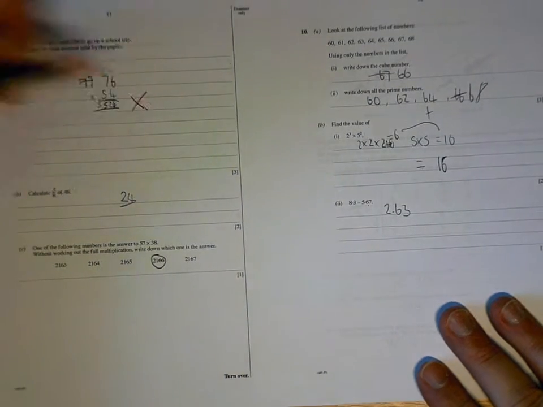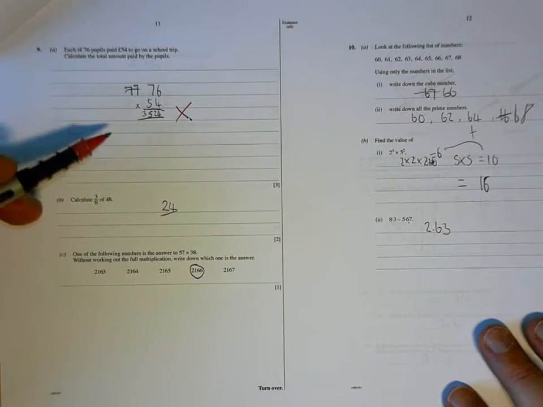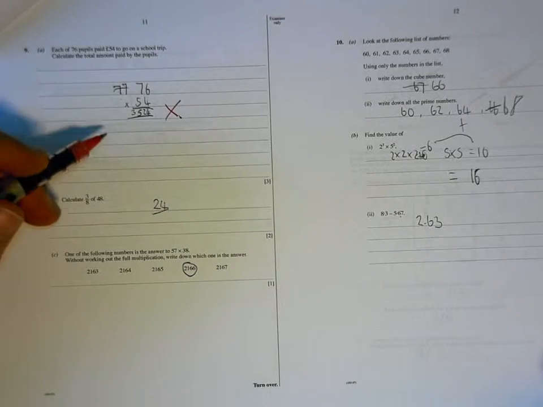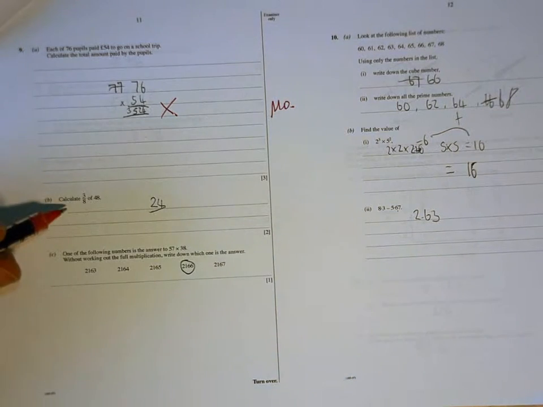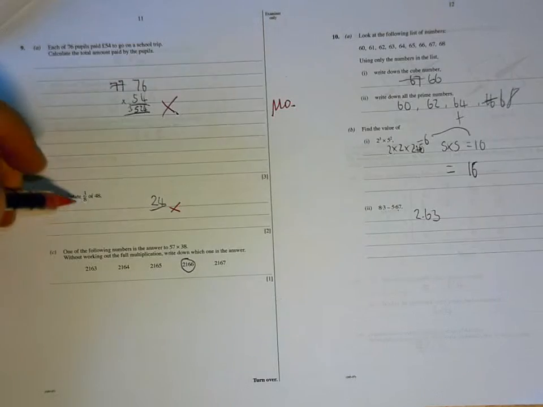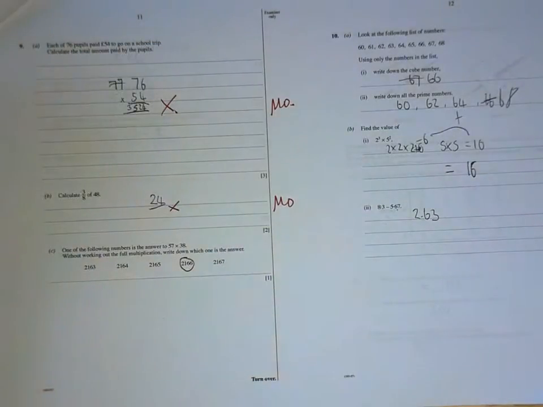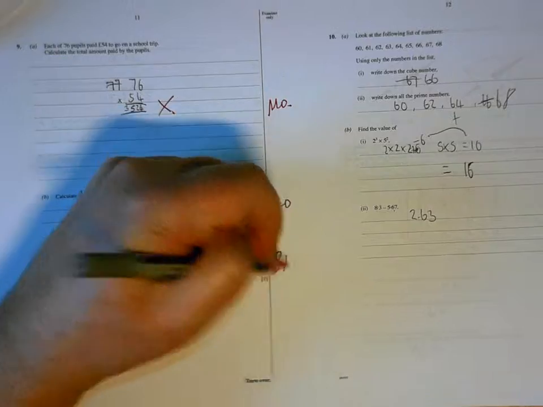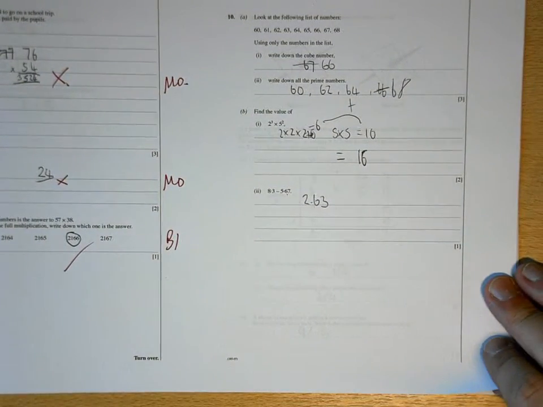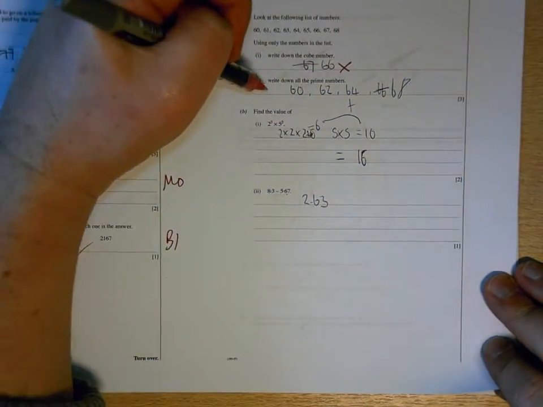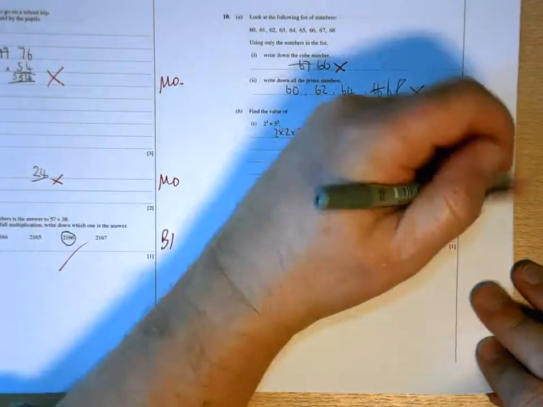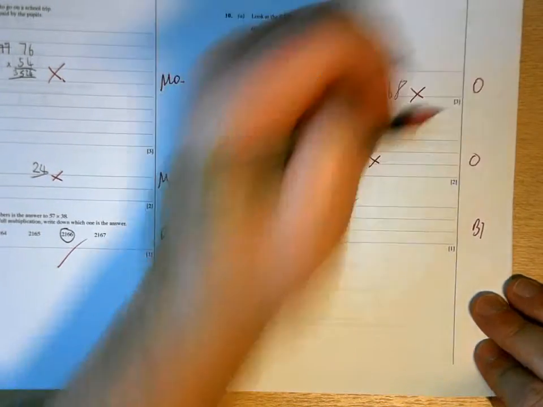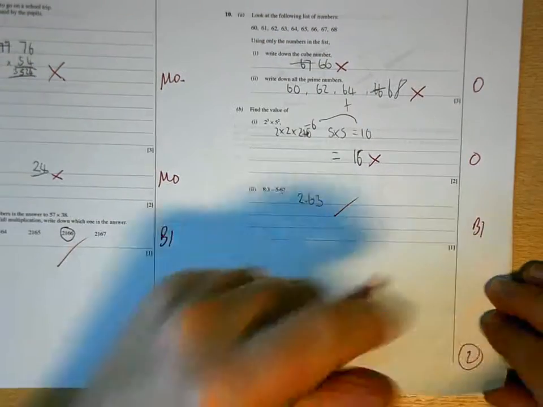Okay, that's wrong. Now I showed you in class a method for doing that. Watch the video clip. That is something that you need to be able to do. Your method is wrong, no marks. Here you have got the wrong answer, and again you've shown me no method as to how you've worked that out, so no marks, and that one is correct. 66 is wrong. They are wrong. That is wrong. That is right. So no marks for those, 2 for the page.